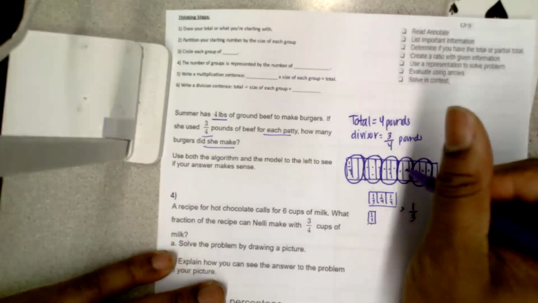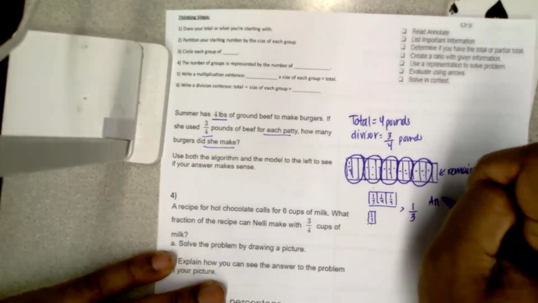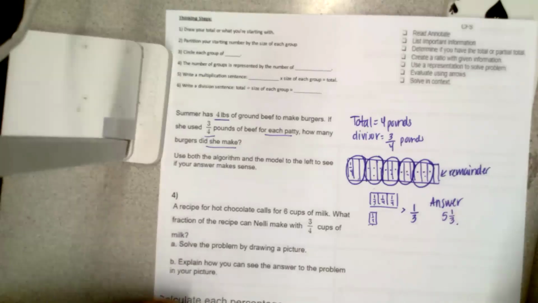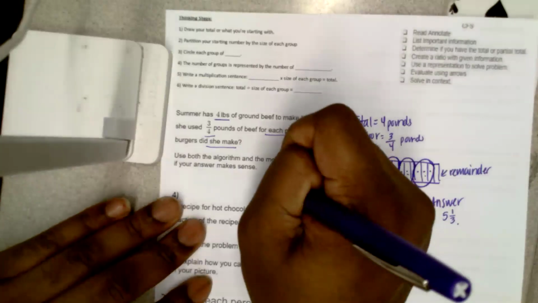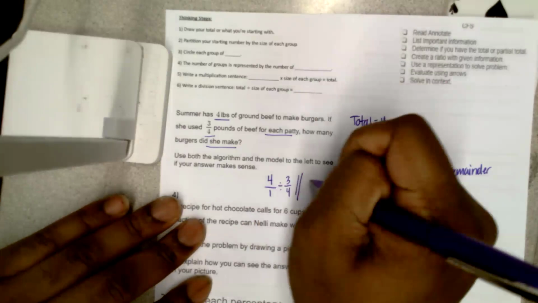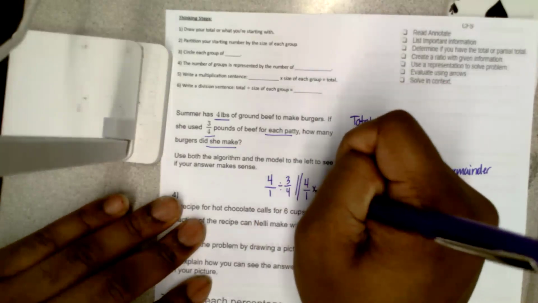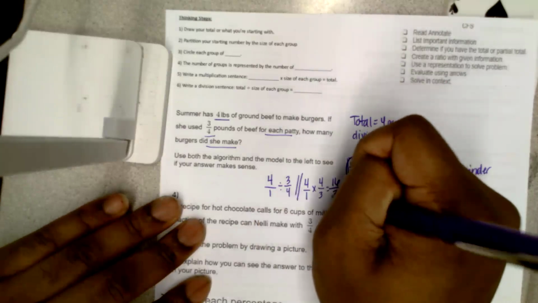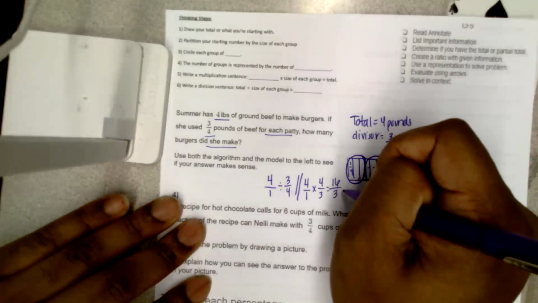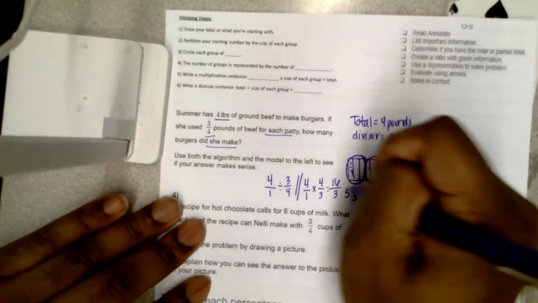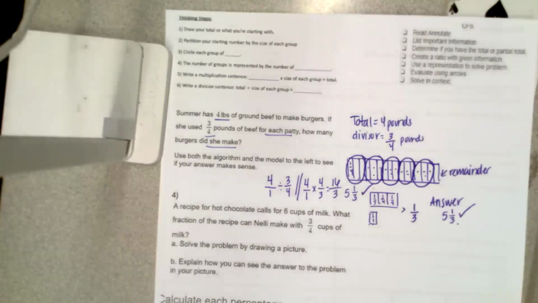So 1, 2, 3, 4, 5. The answer is 5 and 1/3. Let's look at this numerically. 4/1 divided by 3/4. It's like saying 4/1 times 4/3, which is 16/3. And 3 goes into 16, 5, and 1/3. Oh, you see that? We did work like that today.